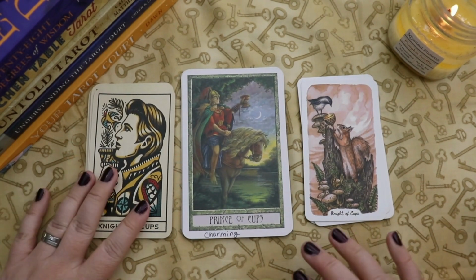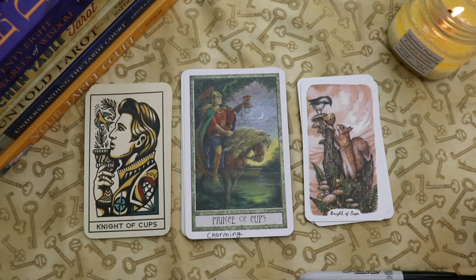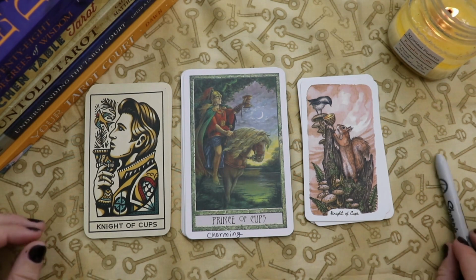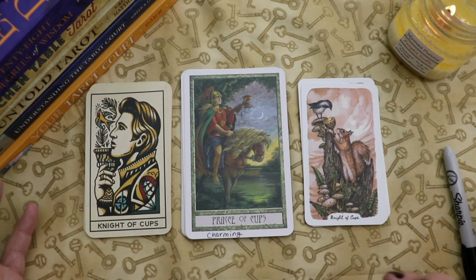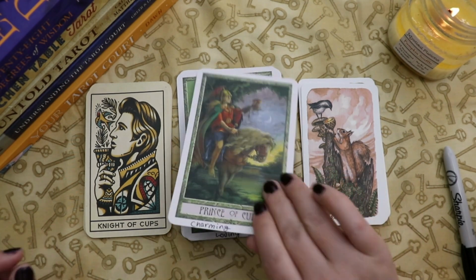Here we have the Knight of Cups. And the word I've chosen here is charming. He moves in the direction of his heart. So he's really great at recognizing how to move through the world in that emotion-led way. And I think charming is a great word for the Prince or the Knight of Cups.